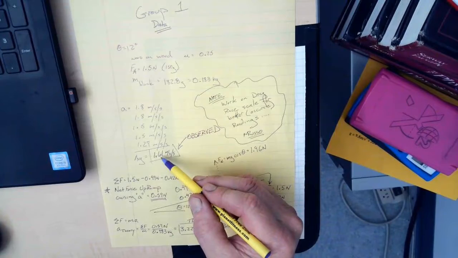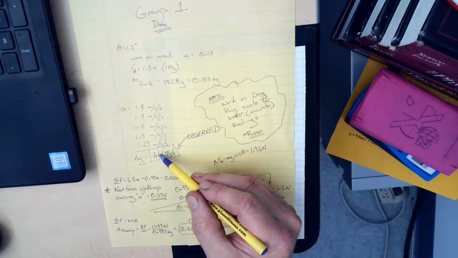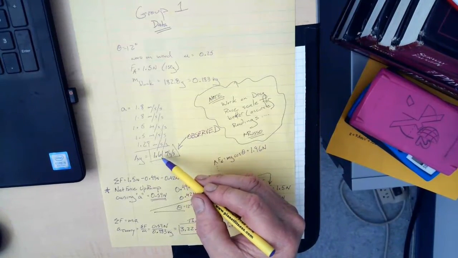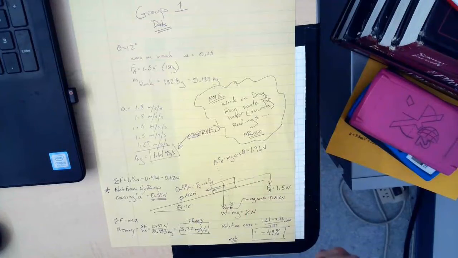But we saw 1.6, and again, we would have seen more had I not encouraged them to lose some data. Bad teacher. And using that, I calculate a relative error of about 50%. Not bad. Not great, but not bad. We'll see if we can do better next time.